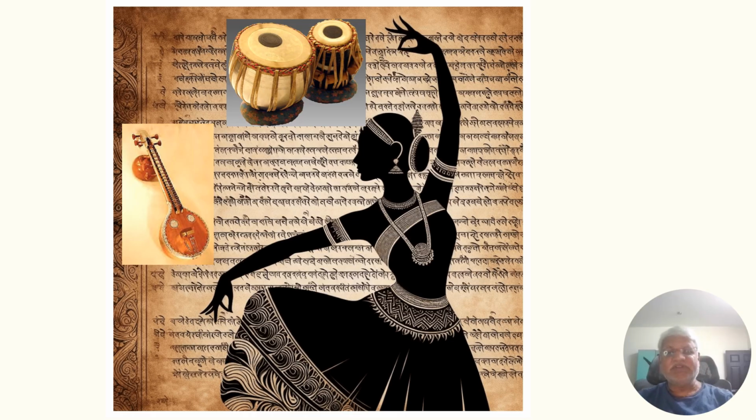So the emotions of life are depicted clearly by the dancer, and the music is composed along with it, and the dancer performs the specific emotion based on the need, based on the situation.